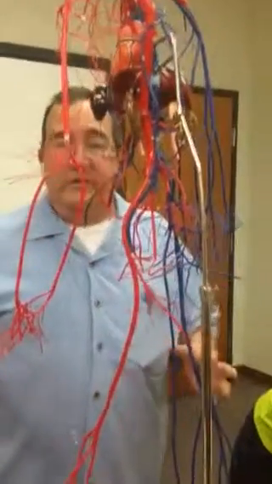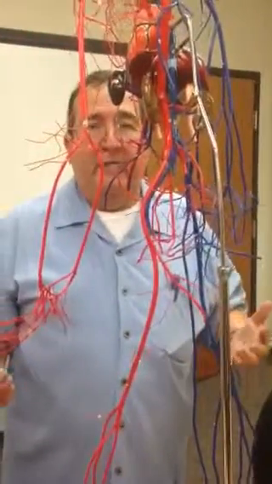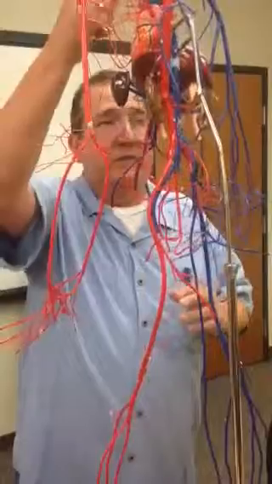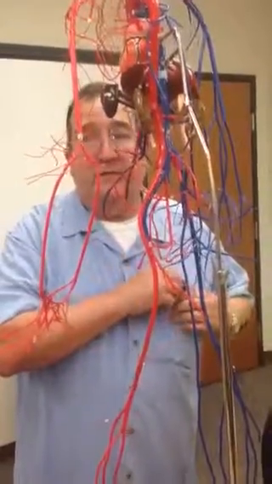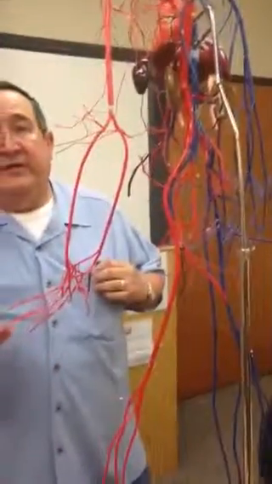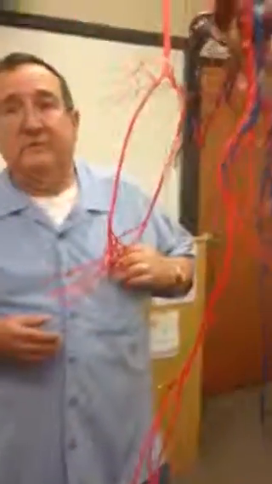What they do is they're an alternate path for blood to go from the lower extremities back up to the heart in case anything happens to the inferior vena cava. Now, obviously, it carries blood all the time, but if it needed to, it could carry more.